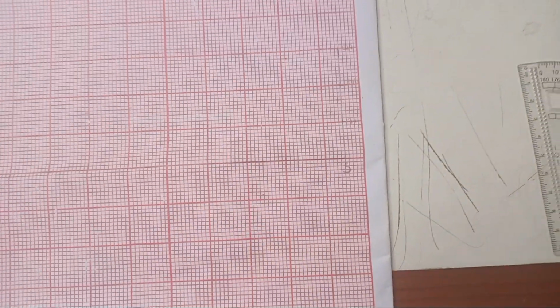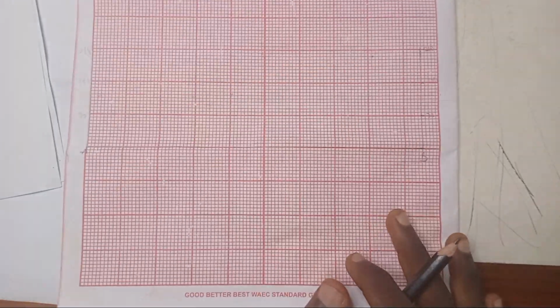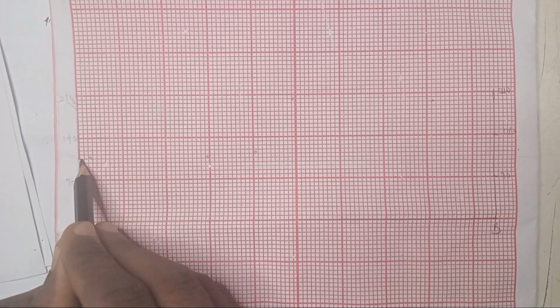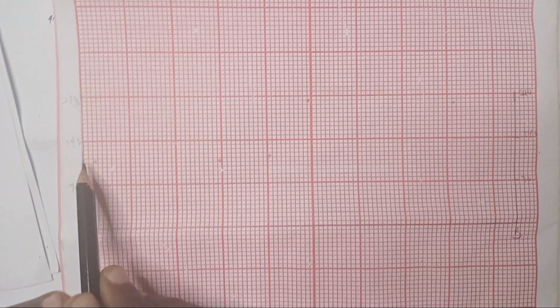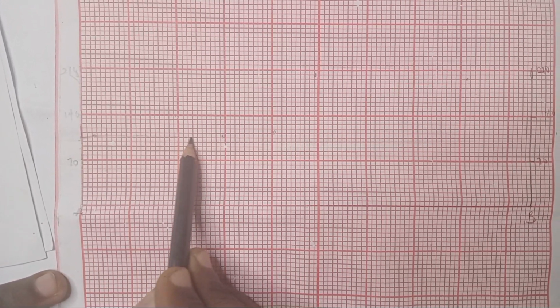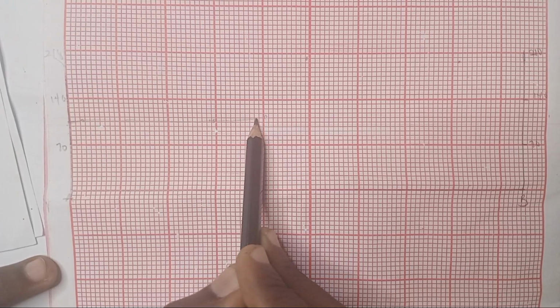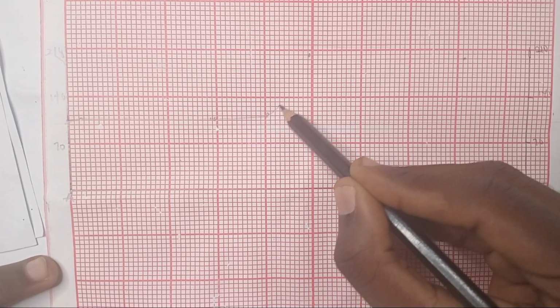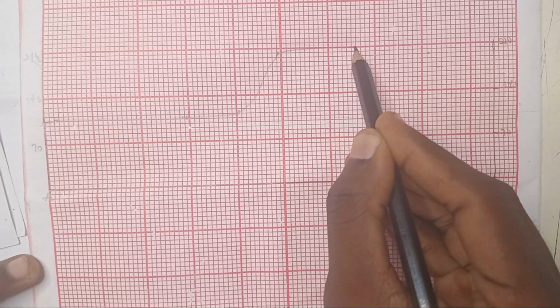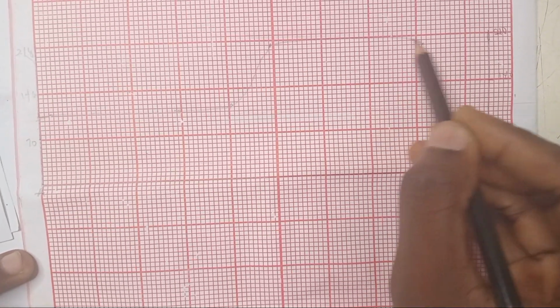Okay. Now, wonderful. You now have your what? Your topography being shown. So you connect it, just freehand, don't force it. Just freehand, freehand, freehand, freehand. So you can see here it's going down, freehand.